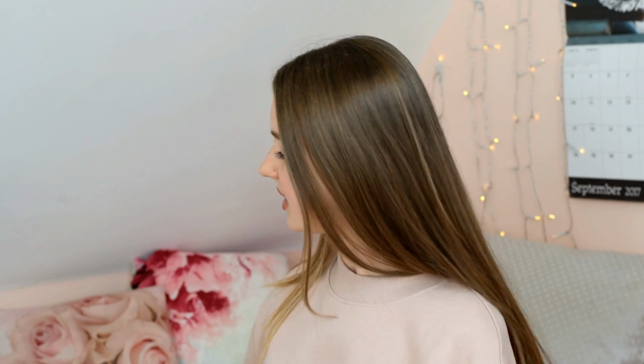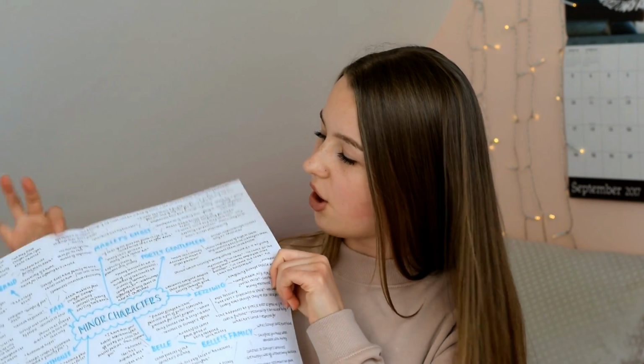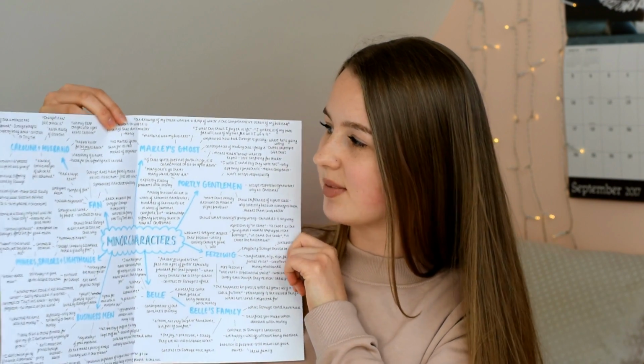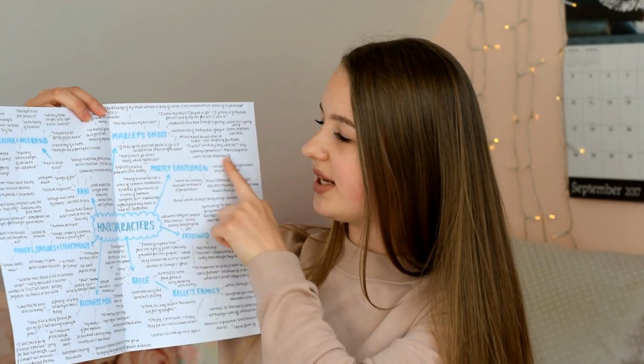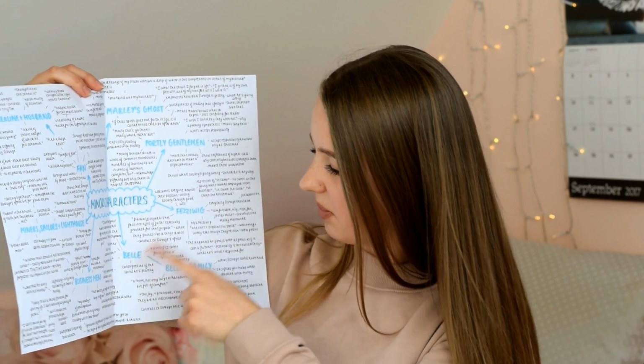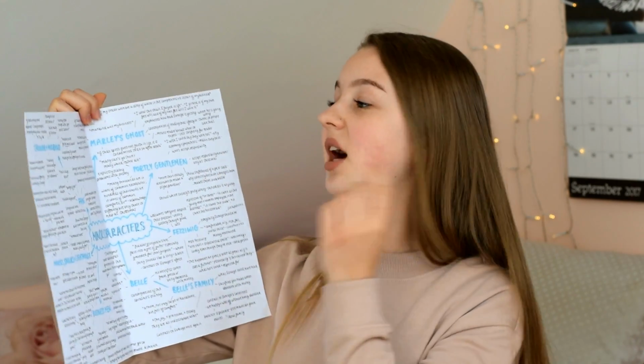So I did a lot of character mind maps, and I did these mainly for A Christmas Carol, which is one of the texts that I studied. So I just have some examples here. Here I have a mind map for the minor characters in A Christmas Carol. So we've got Marley's ghost, the portly gentleman, Fezziwig, Belle, Belle's family, the businessman, etc. And then what I've done is I basically once again used the key quotations that I've highlighted in my text and put these around, and then also I've written down the key things about those characters.